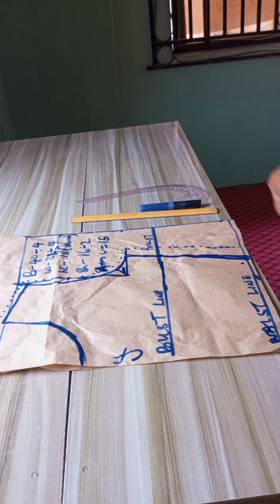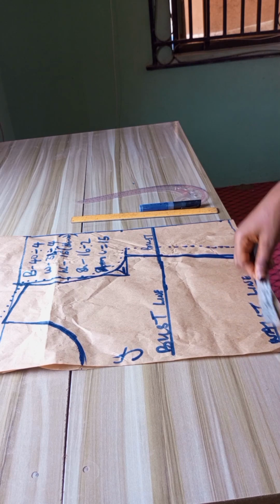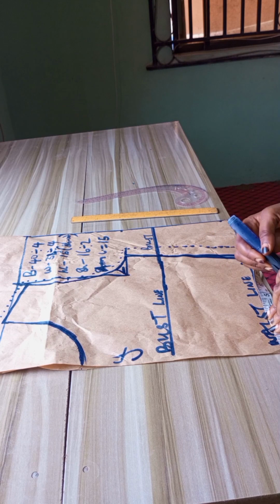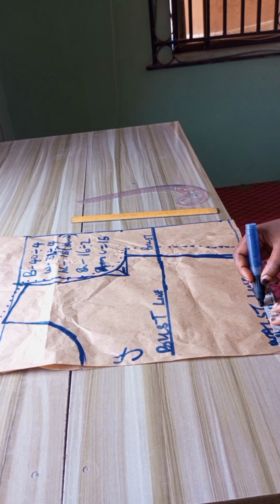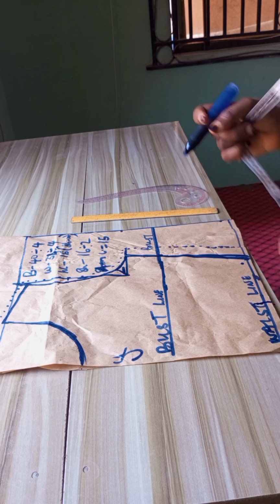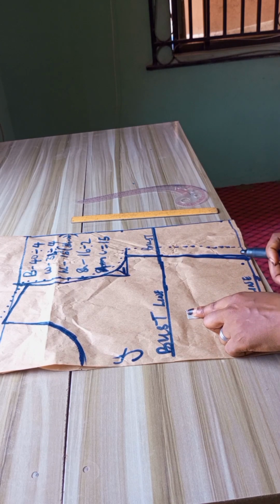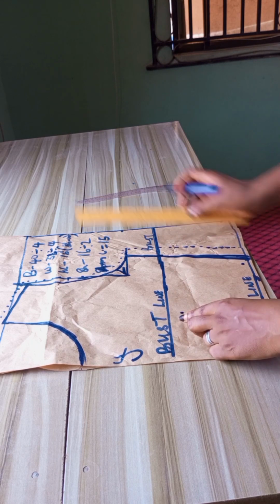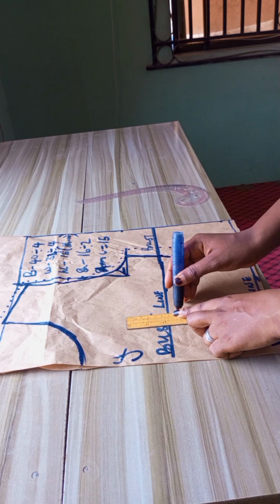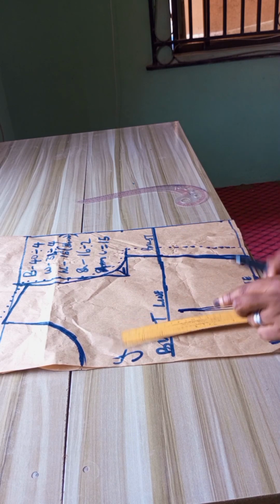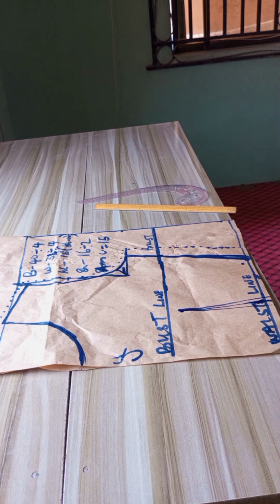So for me, my nipple to nipple measurement is 8 inches. So at the waist area, I'm going to mark 4 inches. That is where my dart will be. Then I will go up by 5 inches. So I will rule it straight. So that's my dart line. So remember that you're going to put the dart.